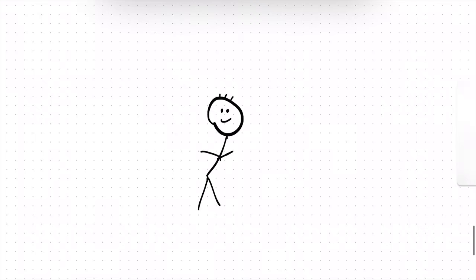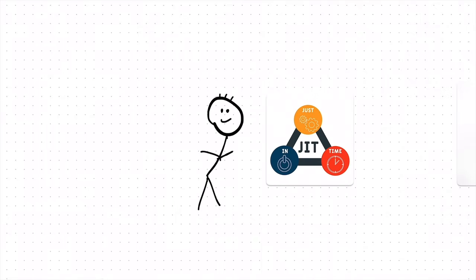But for our model to be even better, we will introduce a bit of optimizations so the model can run faster and be even better. The first thing we will do is introduce just-in-time compilation.